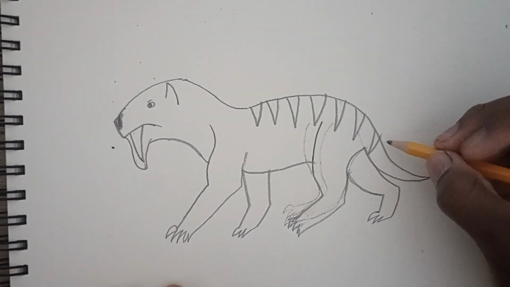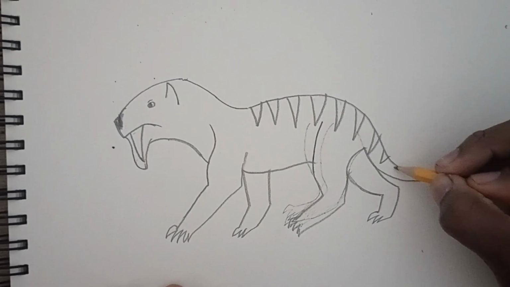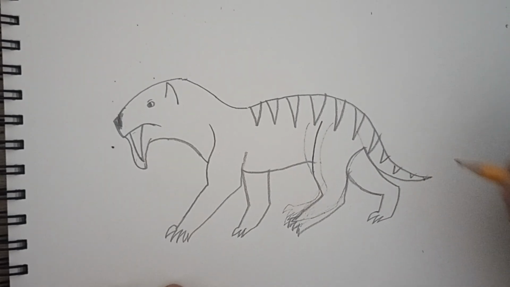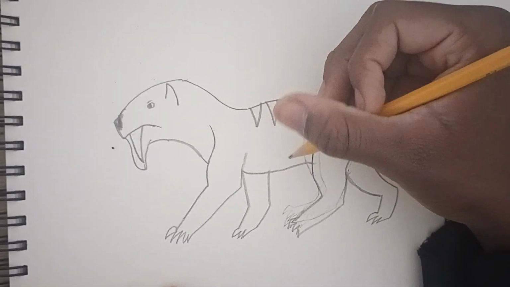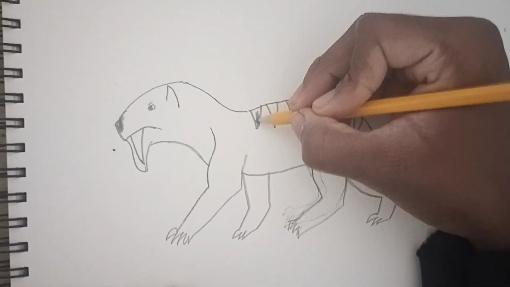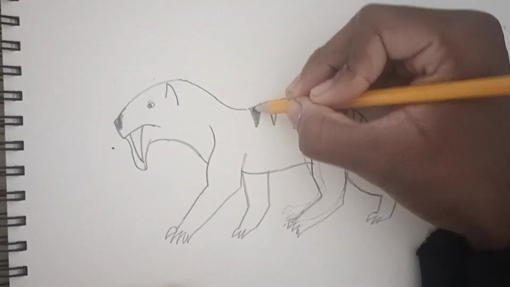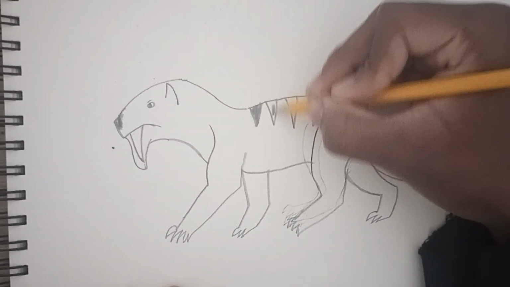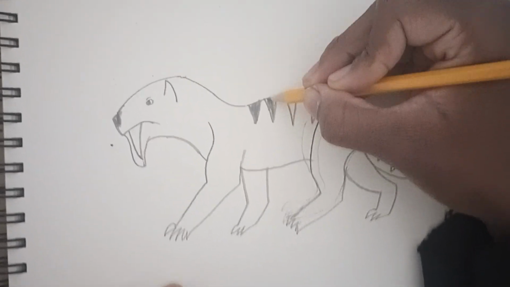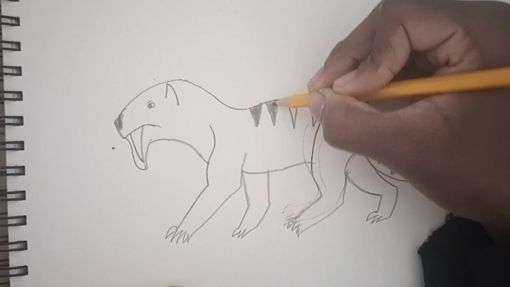Actually, that's kind of cool, honestly, with the stripes on his back. Saber-tooths are just cool in general, honestly. Saber-tooth tigers. Thylacosmilus. I guess they call him Thylacosmilus because of its saber teeth.